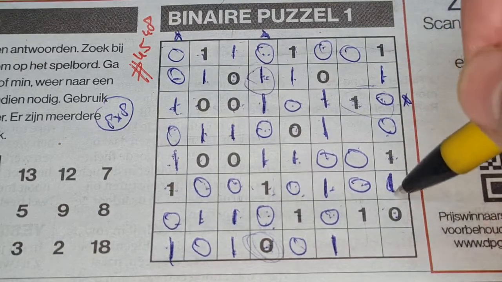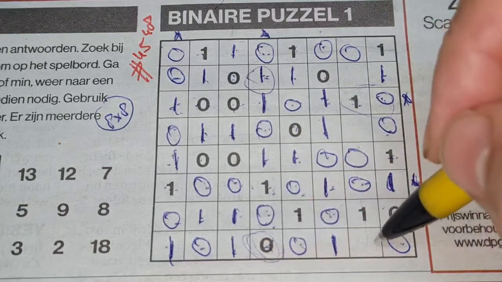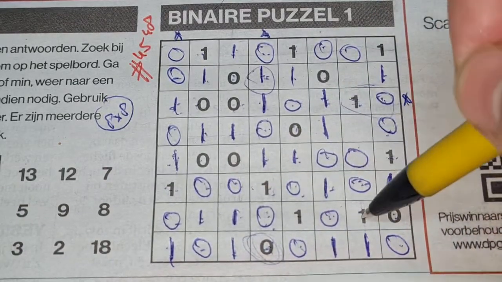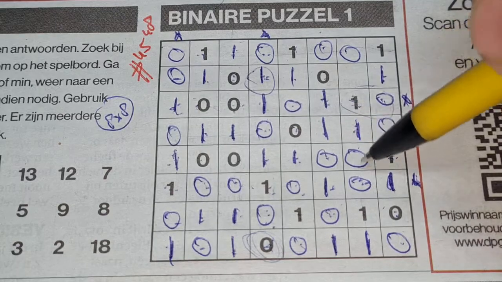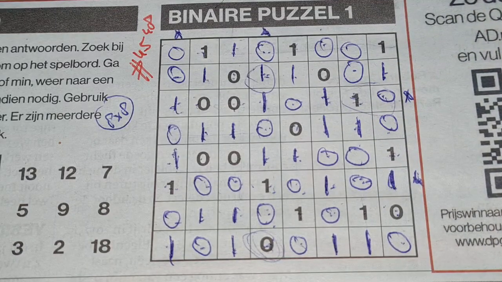4 1's we have here, so the rest are O's. 4 O's we have here, so the rest are 1's. Double O, here 1, there 1. Double 1, here no, there no. Finished in 4 minutes. Yes, great binary, and I like this one.